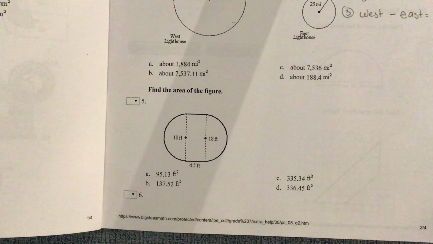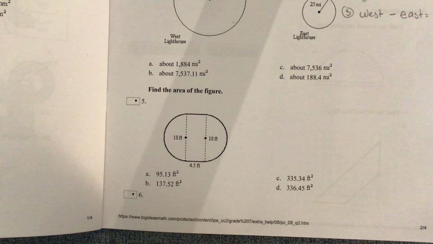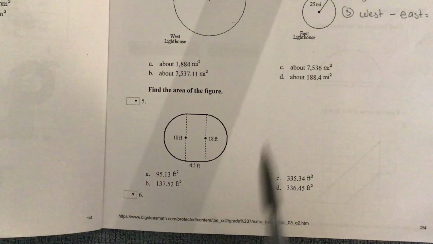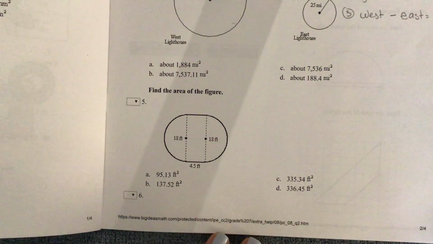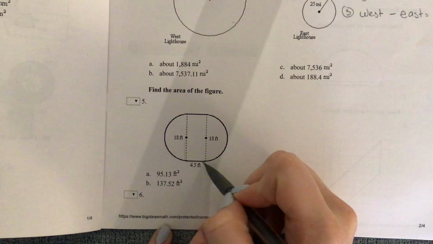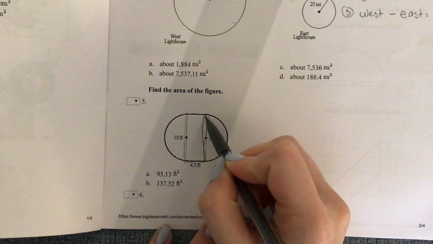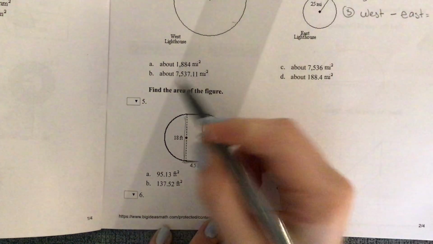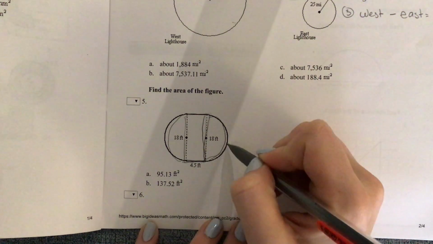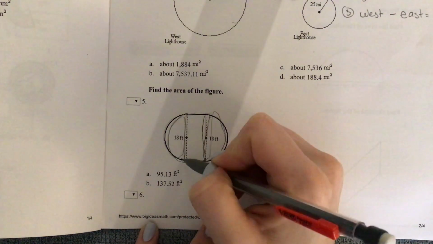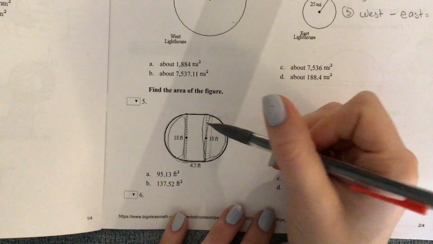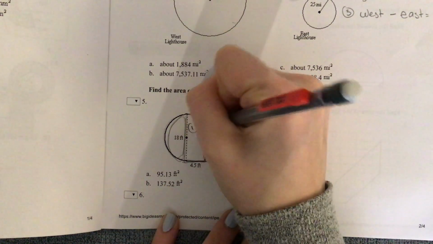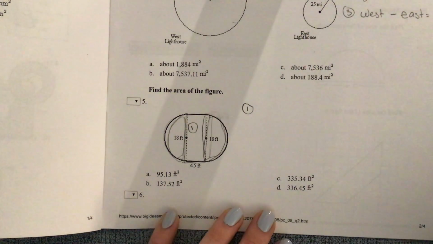Number 5 asks you to find the area of the figure. This is similar to one of the questions that you had on Big Ideas. There's a few different ways you can do this. The easiest way that I see how to do it is to notice that there's a rectangle in the center here, and we're going to find the area of this rectangle, and then this side and this side make up one whole circle, so we can find the area of the circle that has a diameter of 18 and then add them together. So let's first find the area of the rectangle.